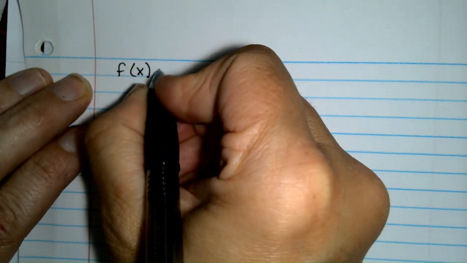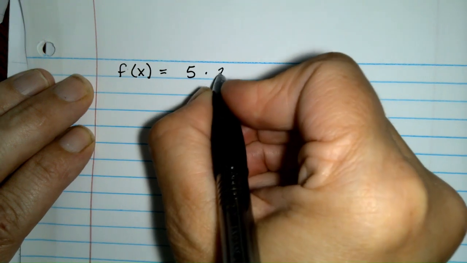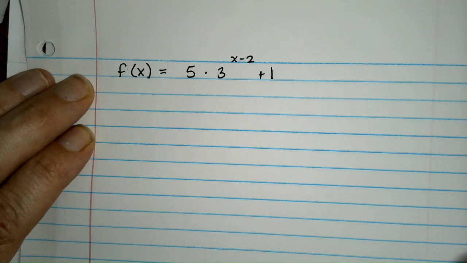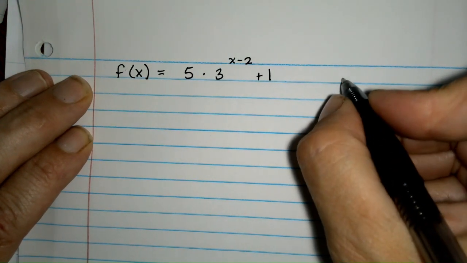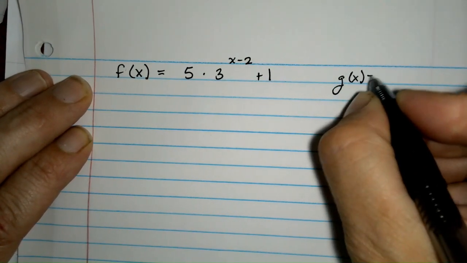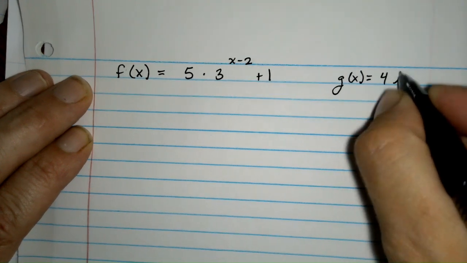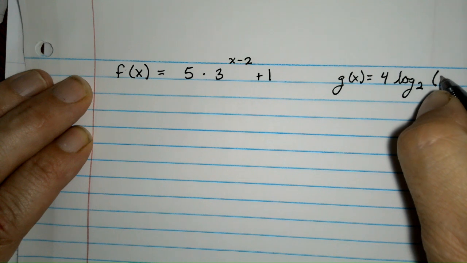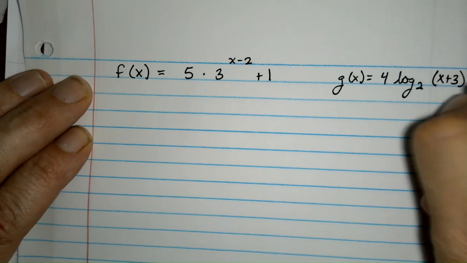So one last one just to make sure we've got it. Actually, we'll do one more of each kind. Make them a little more complicated, just to make sure we can do our inverses. f of x equals 5 times 3 to the x minus 2, plus 1. And then we're also going to do g of x equals 4 log base 2 of x plus 3, minus 8.